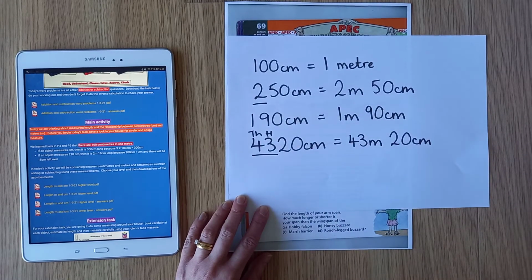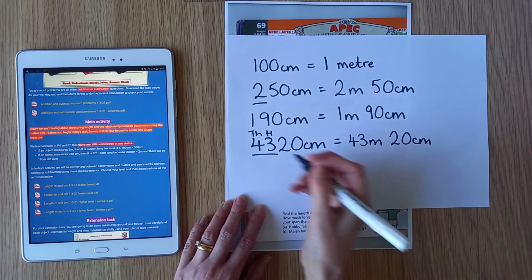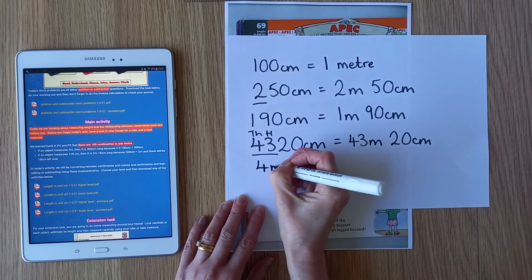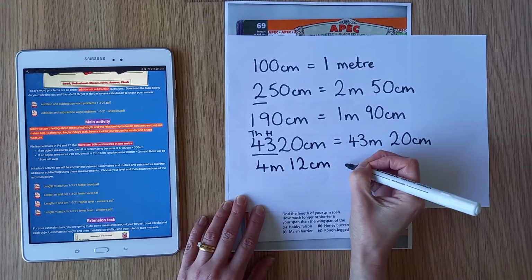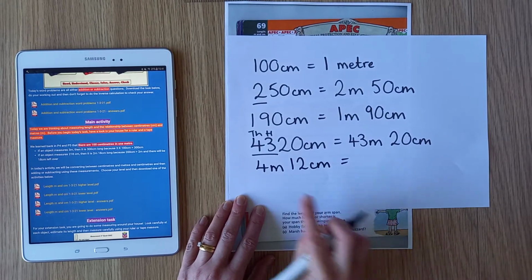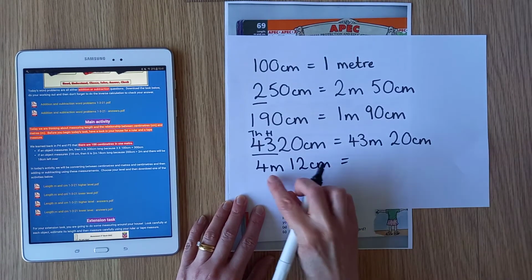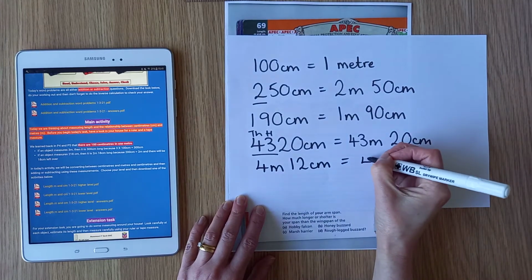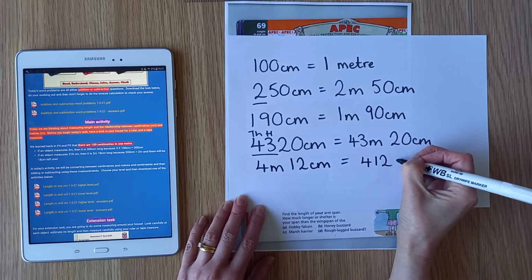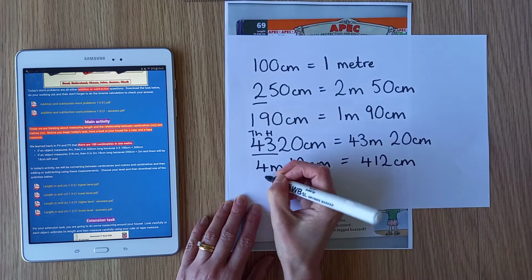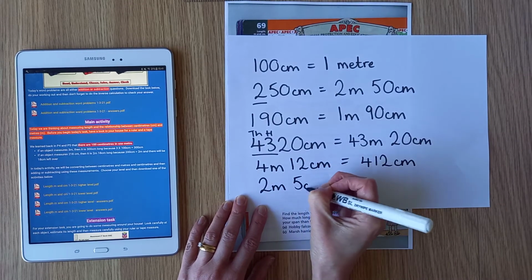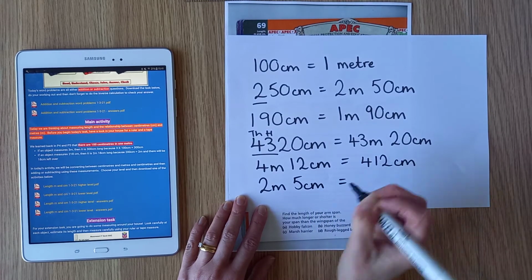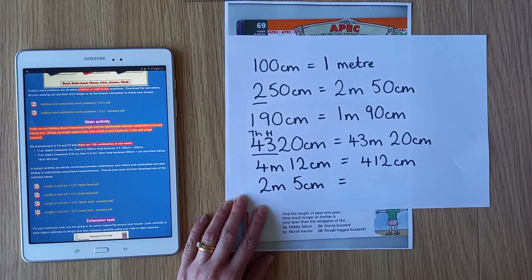So you might be changing it that way around, or you might be given it like this. I might start off with 4 metres and 12 centimetres. If I had to change that back into centimetres, with the 4 metres, 4 groups of 100 will be 412 centimetres. What about in this one? If I had 2 metres and 5 centimetres, how many centimetres altogether would that be the same as?